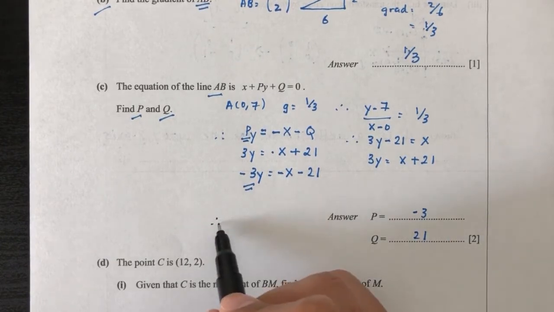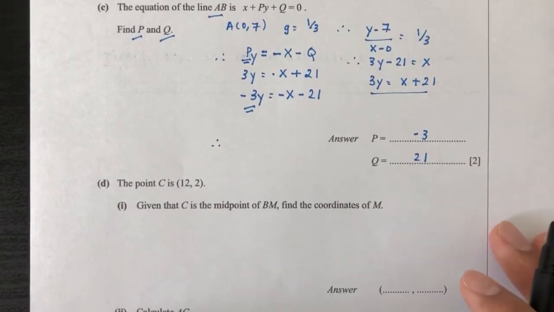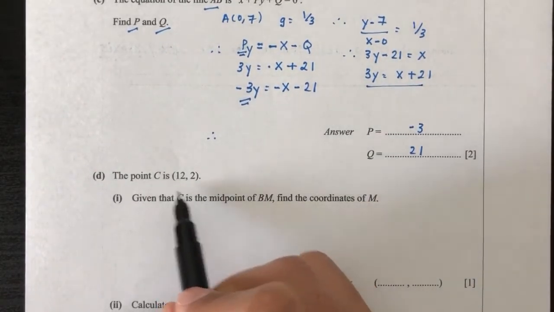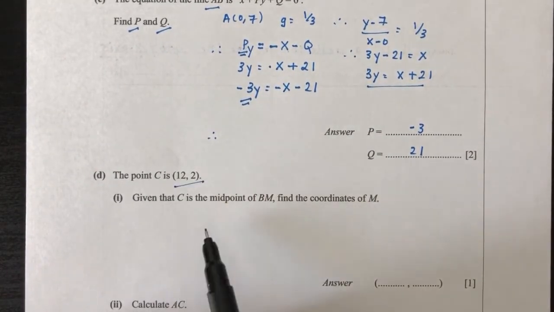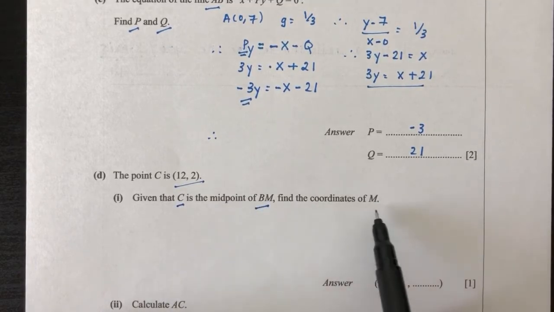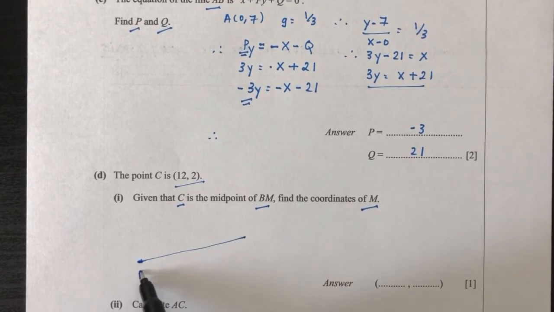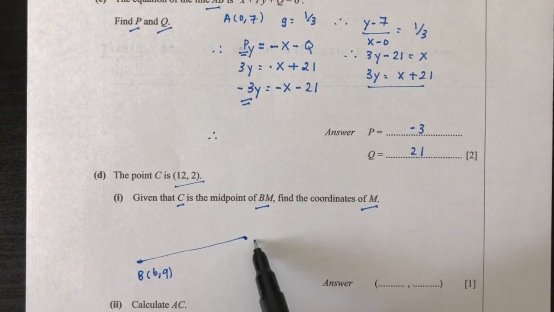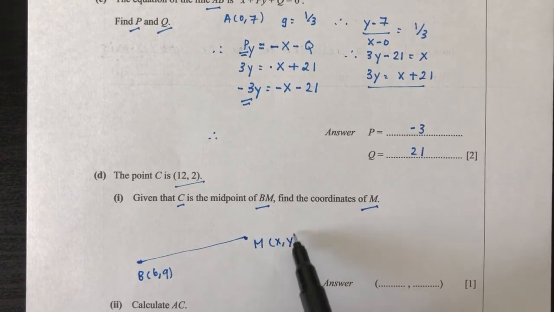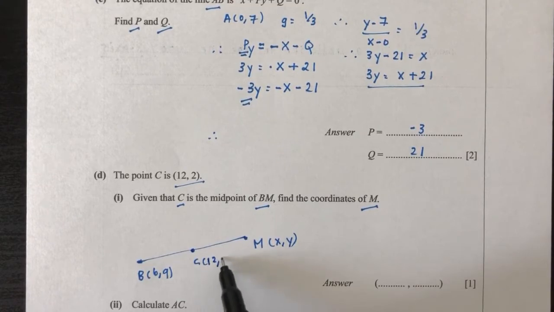But we have the equation of the line AB is this. For now, we know this for now. Now, part D, the point C is the point 12, 2. Given that C is the midpoint of BM, find the coordinates of M. So we have a line, let's say it's B here. B is given to us as 6, 9. This is M, we don't know, so x, y. And C is the midpoint of the line.